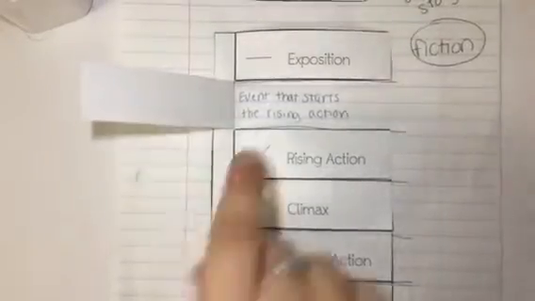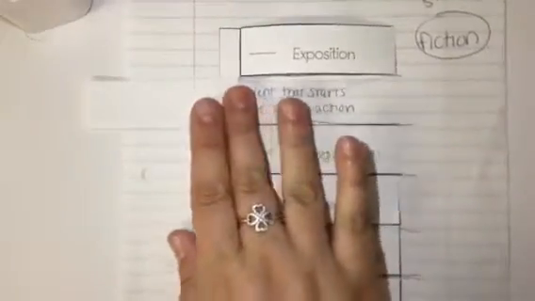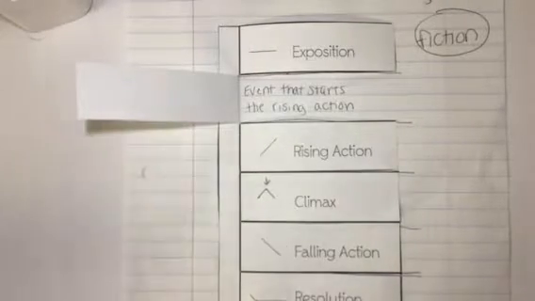So if you think about the book that we're reading for our read aloud, The Dragon's Guide to the Care and Feeding of Humans, the inciting incident for that story would be when Winnie and Miss Drake meet for the first time, because after they meet, they start having fun adventures together. So it's the event that starts out the story.